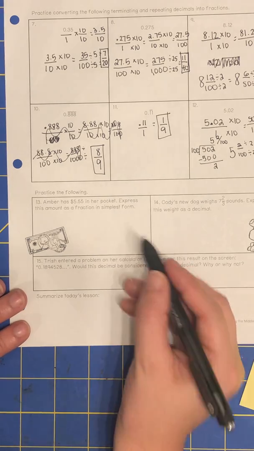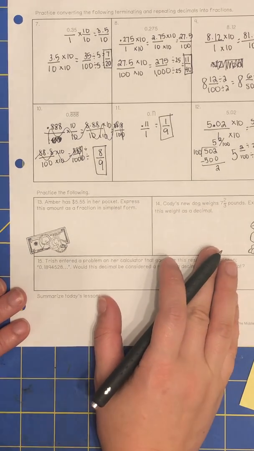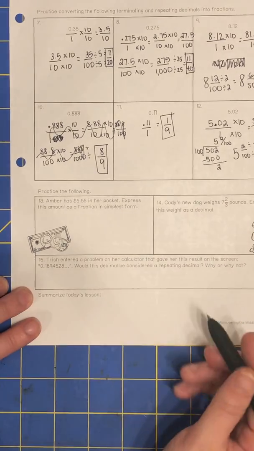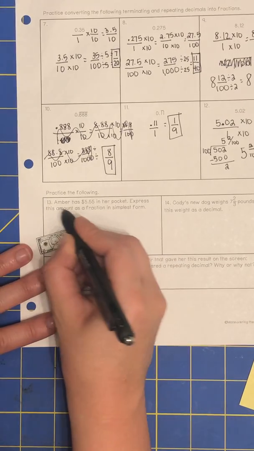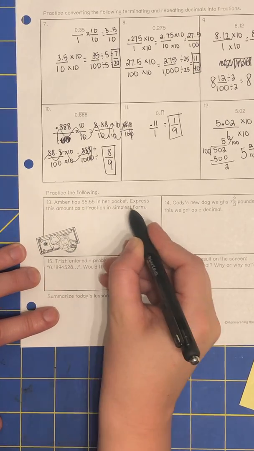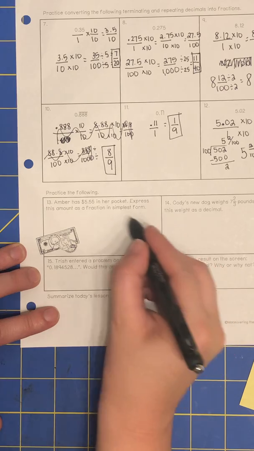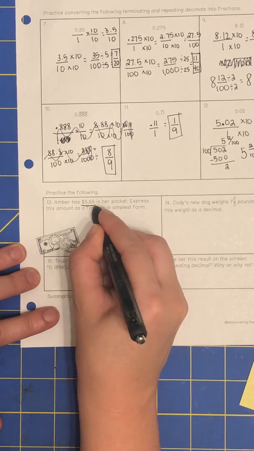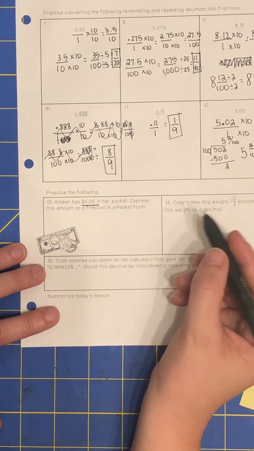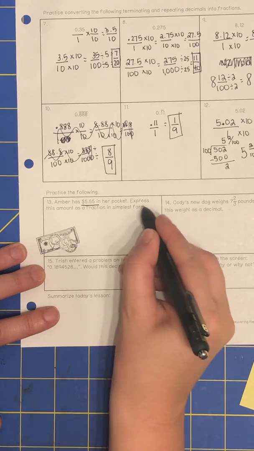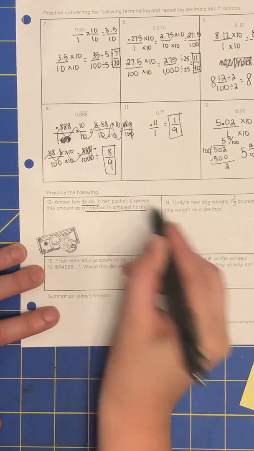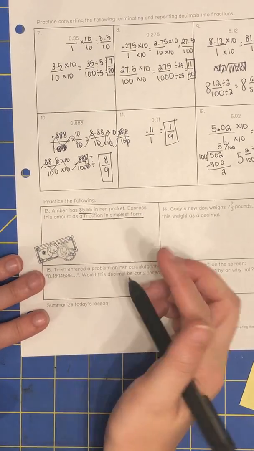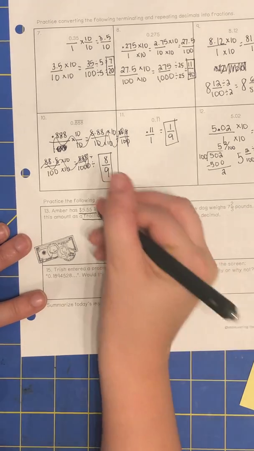All right, so you should have had time to go through and read the question and think about what is the most important thing and underline. So this says Amber has $5.55 in her pocket. Express this amount as a fraction in simplest form. So I underlined $5.55 and express this as a fraction in simplest form. Simplest form is always going to be very important when we talk about fractions.